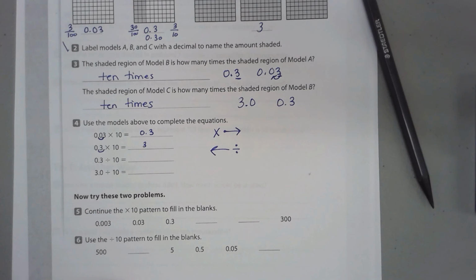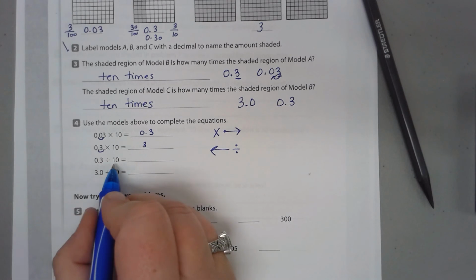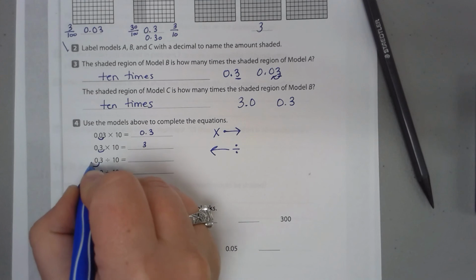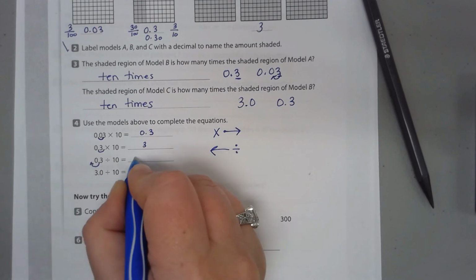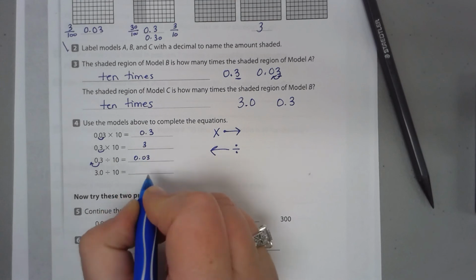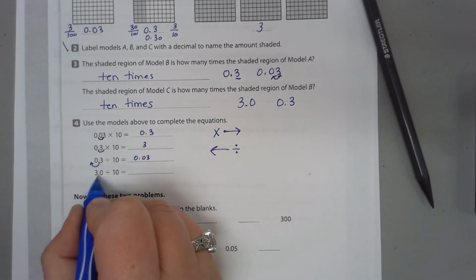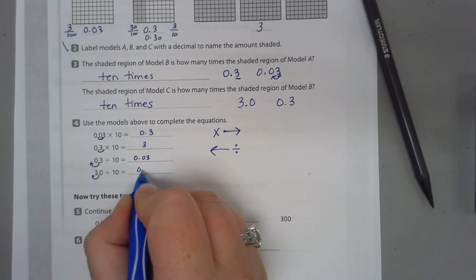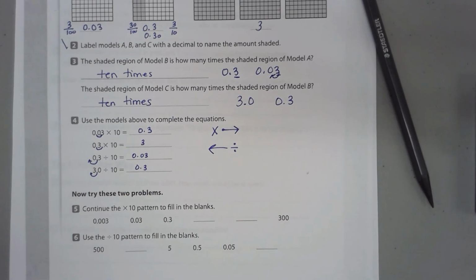On number 3. Okay, right here, I'm dividing by 10. So that means this decimal is going to move to the left. So I have 3 tenths turns into 3 hundredths. And I have the number 3 divided by 10. Move that decimal to the left. And that turns into 3 tenths.